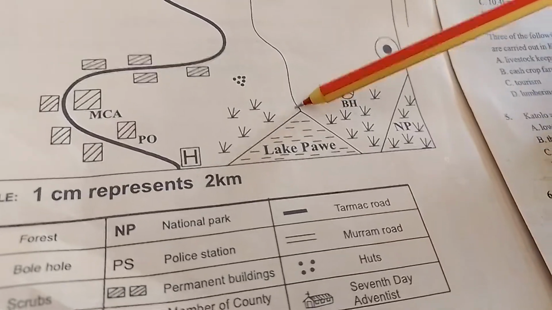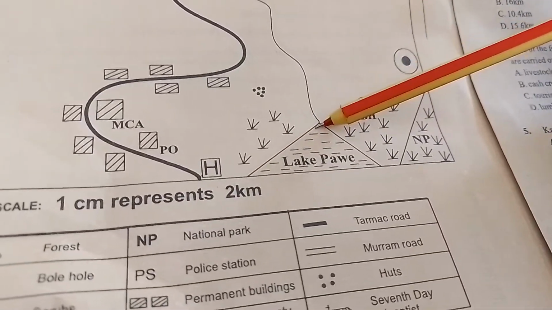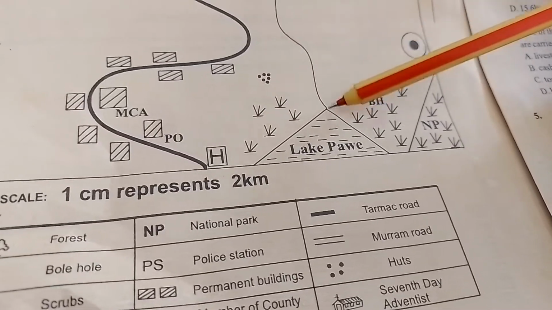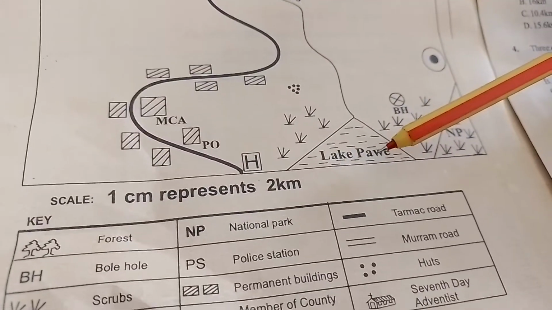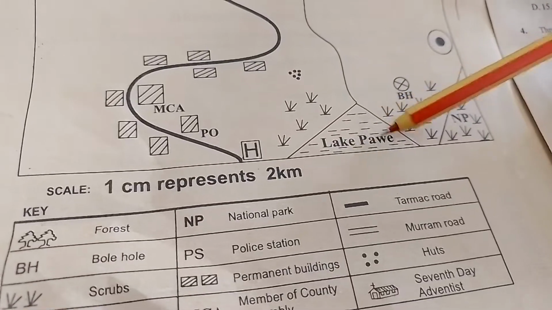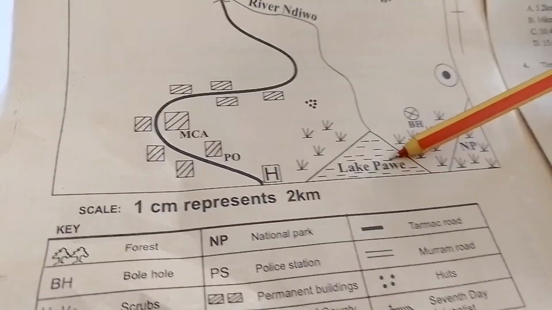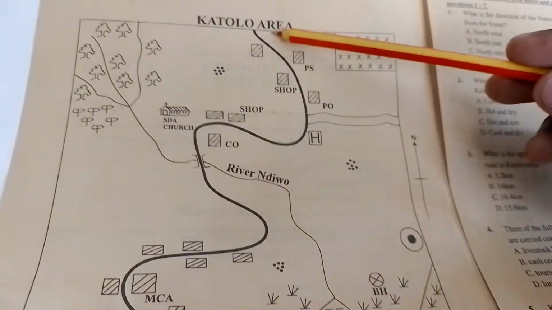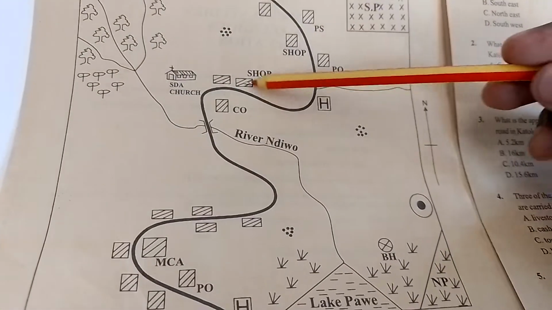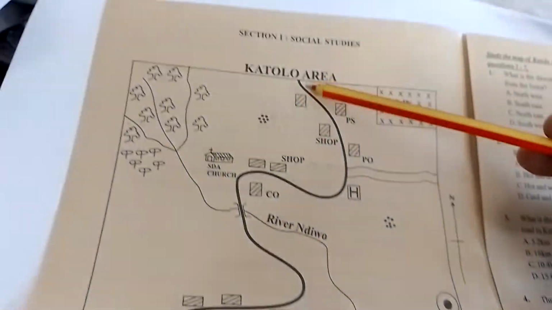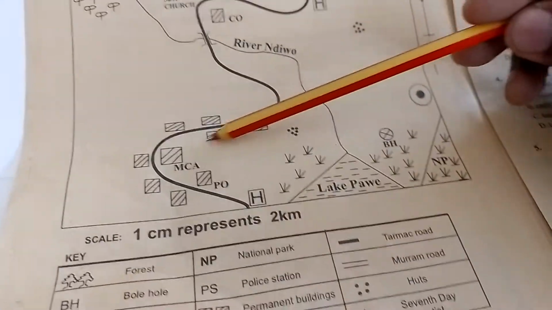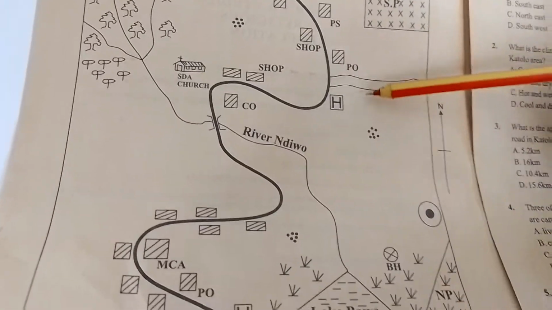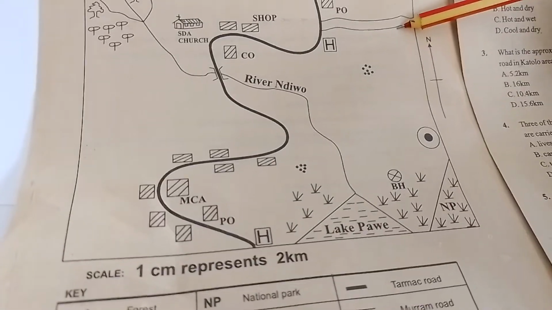And at the mouth, the river forms an estuary. When a river ends in one channel, it forms an estuary here. Then we have the Lake Pawe, which is the mouth of River Ndiwo. We have the tarmac road that connects the northern part of the map and the southern part of the map. Then we have a small feeder road, which is a murram road.